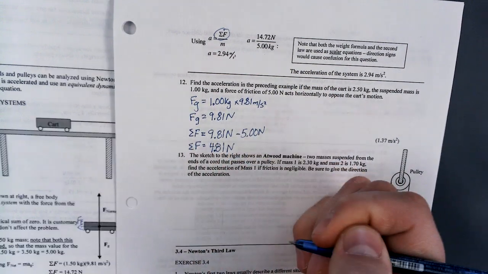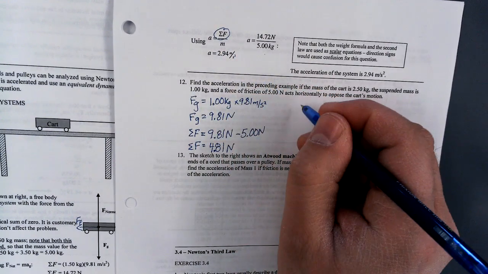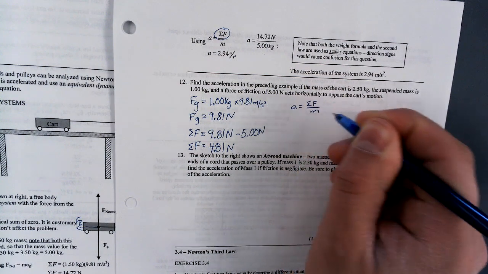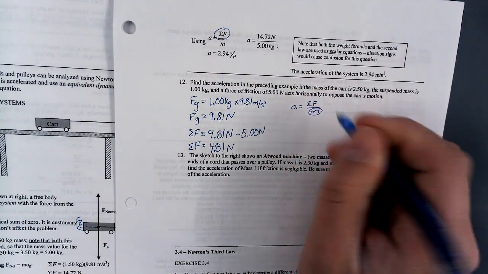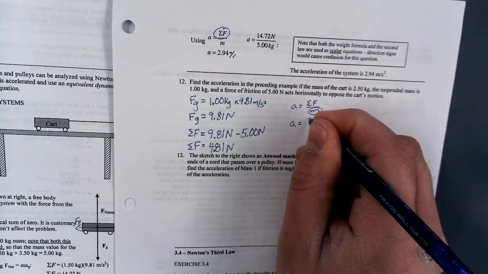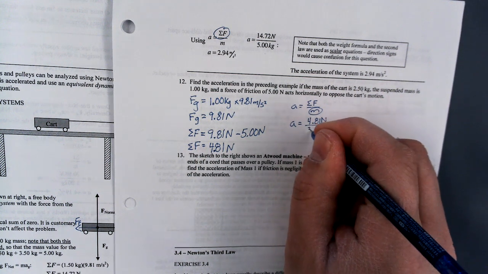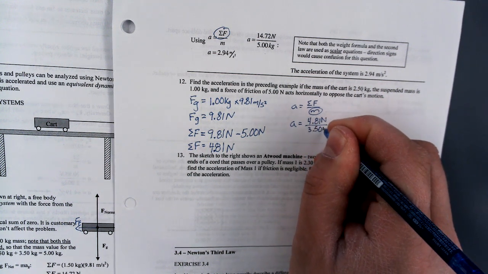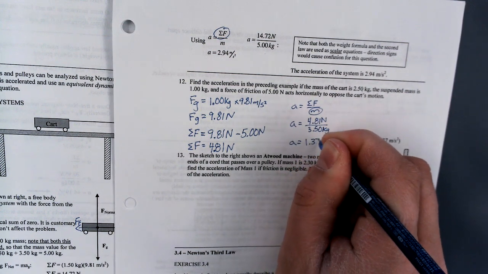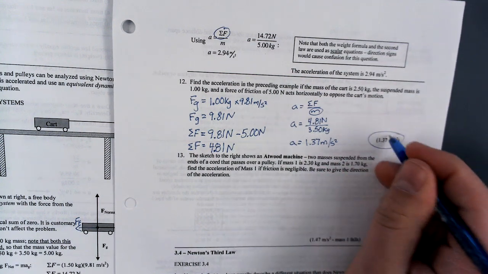So we got our sum of our forces is equal to 4.81 newtons. And now using the same formula we used up here, the acceleration equals the sum of all of our forces divided by our mass. This is our total mass, so it's going to be the 2.5 plus the 1 kilogram. So our acceleration is 4.81 newtons divided by our total mass 3.50 kilograms, and our acceleration is 1.37 meters per second squared, which is correct.